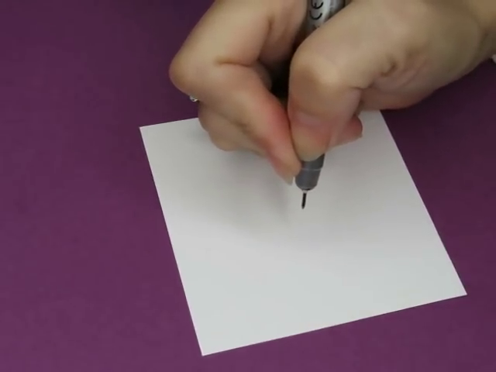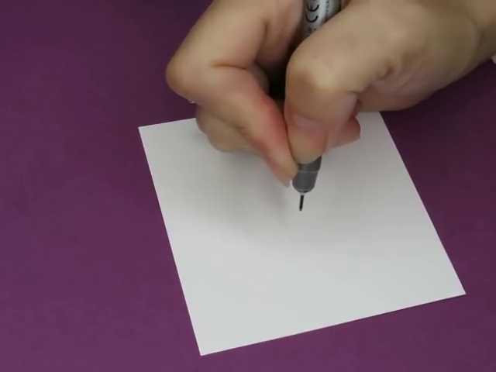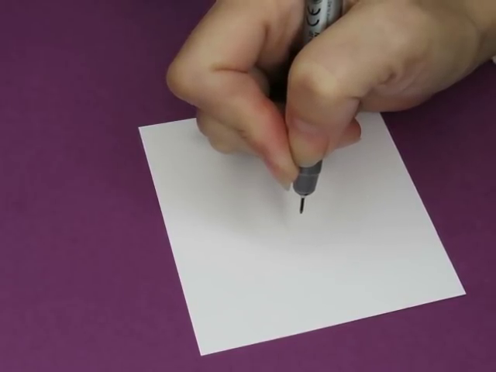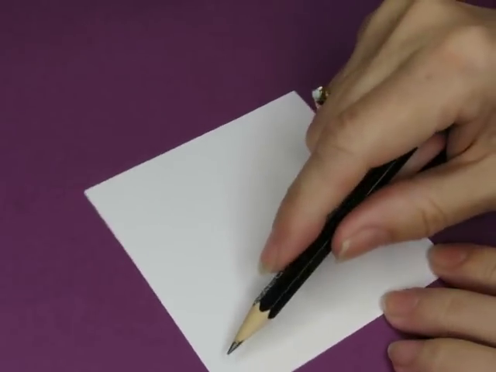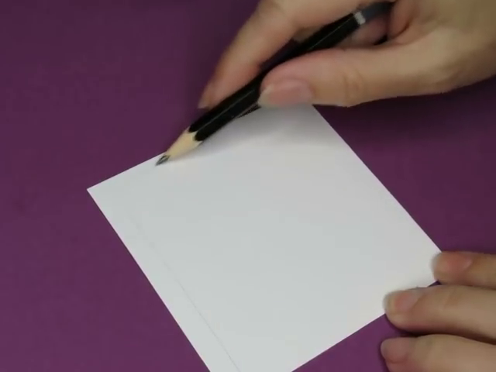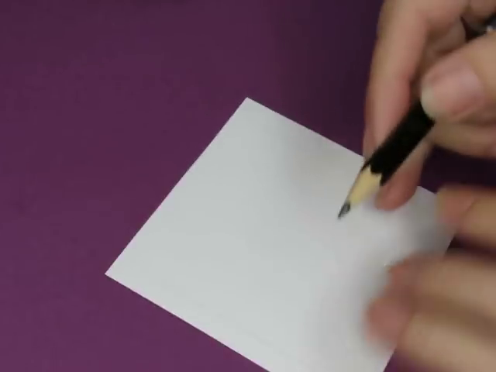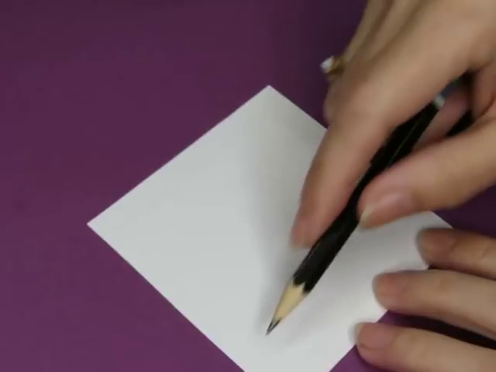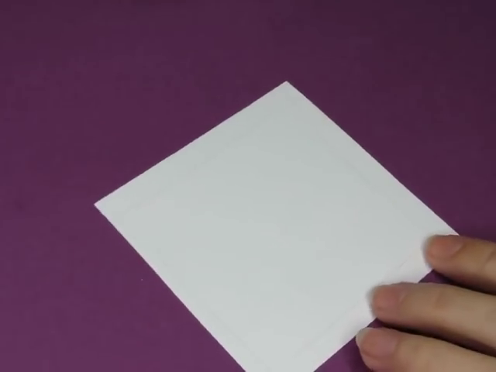Okay, let's play with this pattern and see what we can do with it. I'm going to make myself a little border just to give myself a place so I don't get too close to the edge. Because you know me, I don't like to get too close to the edge.